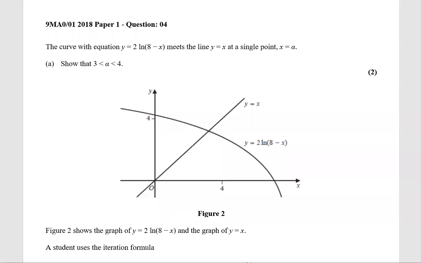Question 2 from the paper is from paper 1 2018. It was question 4 that year. We're told that the curve with this equation meets the line y equals x when x equals alpha. So what that means is if x equals alpha, we have this situation.